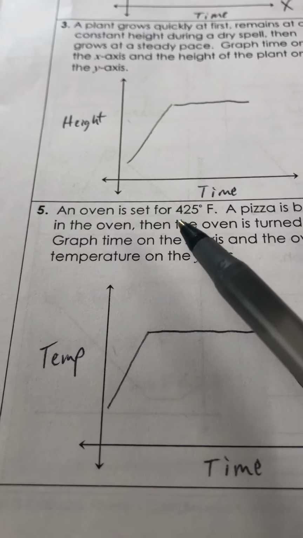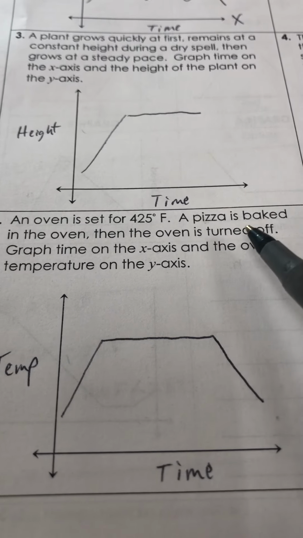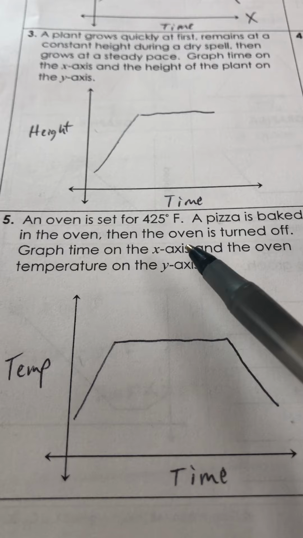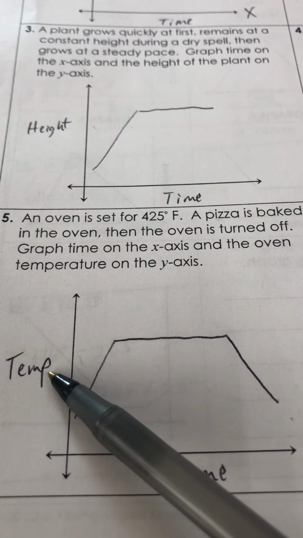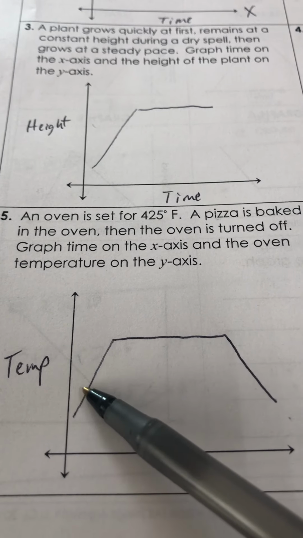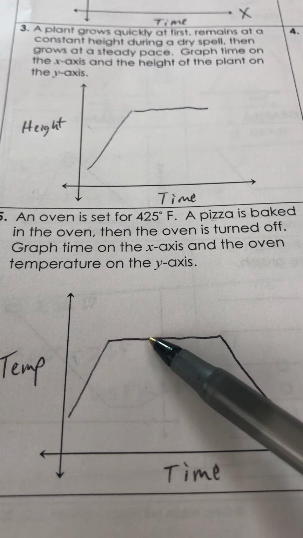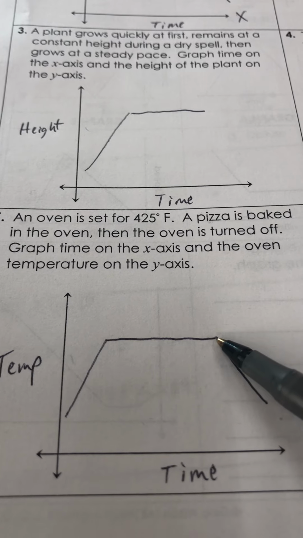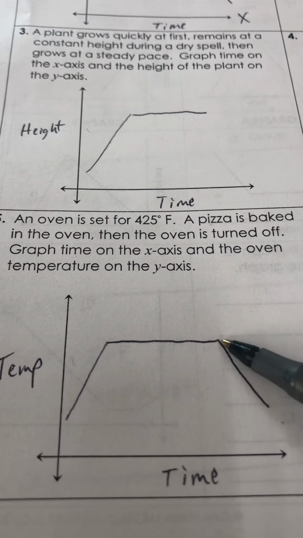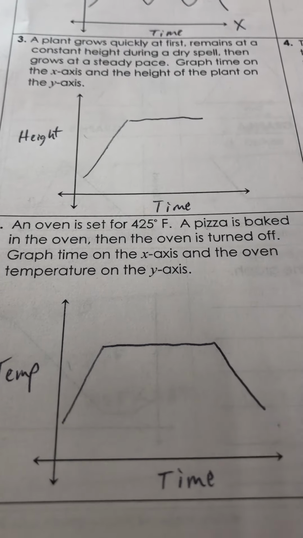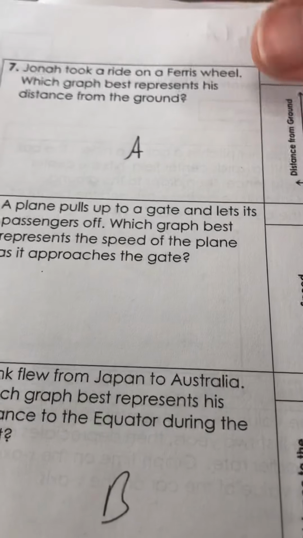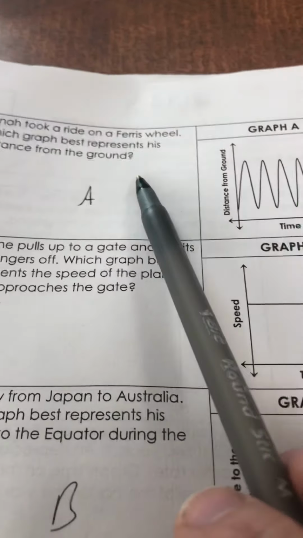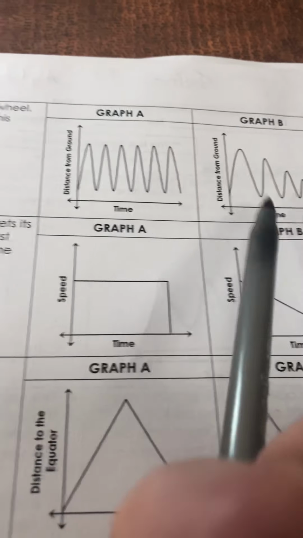Number 5, an oven is set for 425 Fahrenheit and a pizza is baked in the oven and the oven is turned off. Graph time on the x-axis and oven temperature on the y-axis. So we're preheating the oven. It reaches 425. It stays and bakes that pizza for a certain length of time and then it's turned off. And it cools down. Now we have to pick which graph fits this description. So it's either A or B.